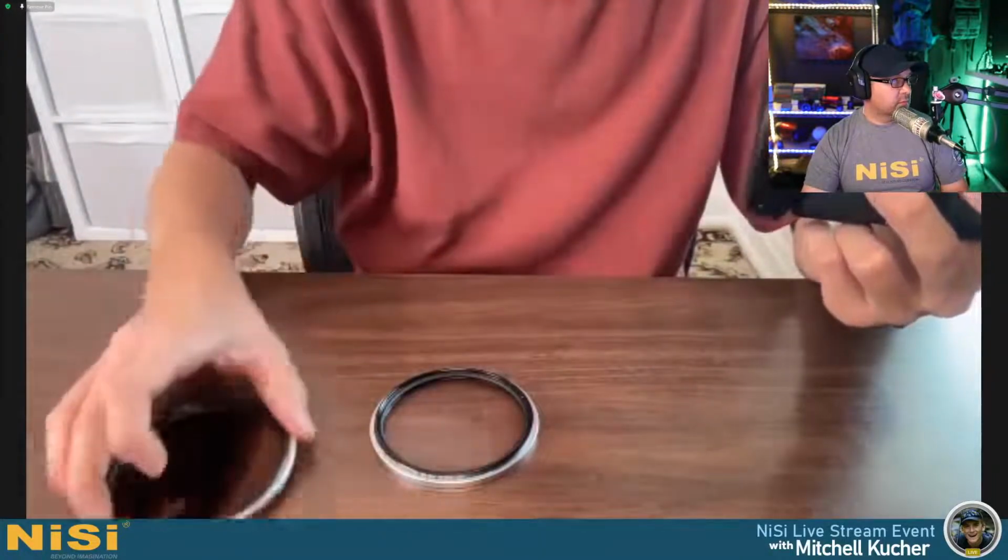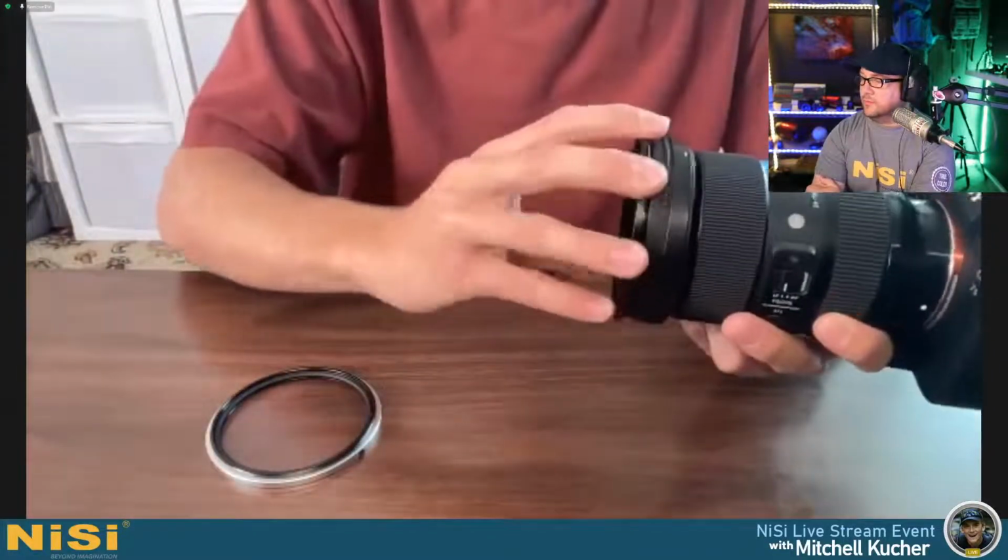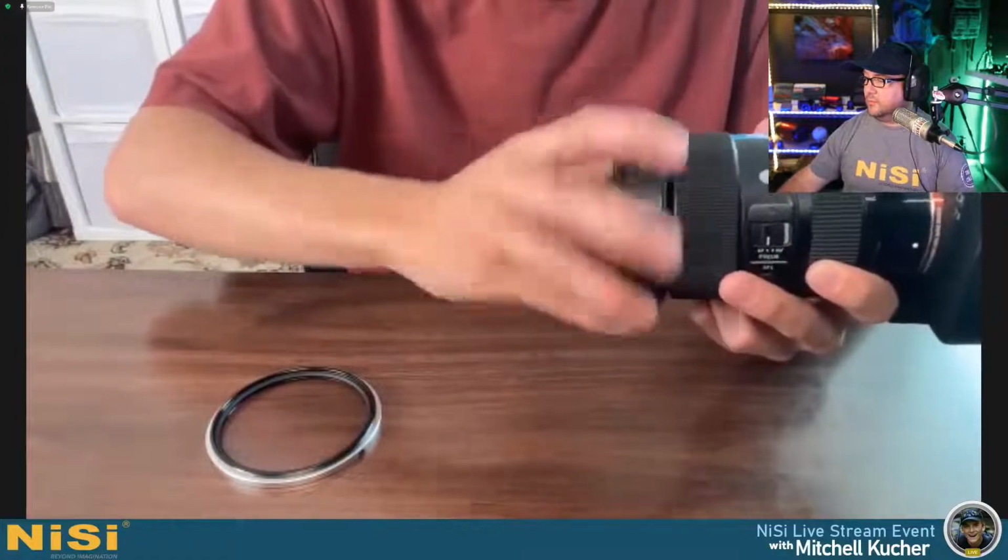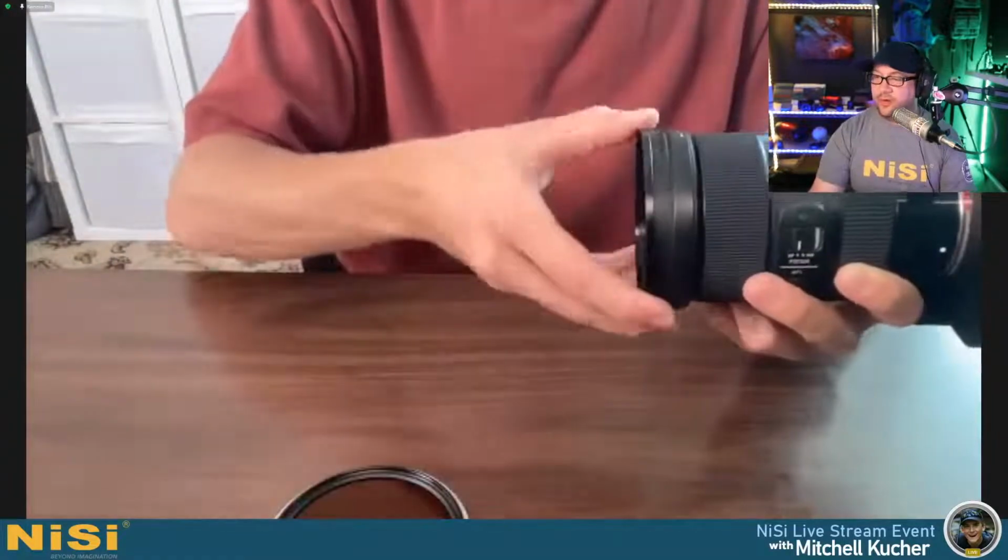Let's say you just want to use the IR cut filter or the black mist or both. Then they've made what they call the adapter ring, which twists on with the threads. Once it twists on, you can just friction fit these on. You can stack as many as you want on there. Okay, right on. Sweet.